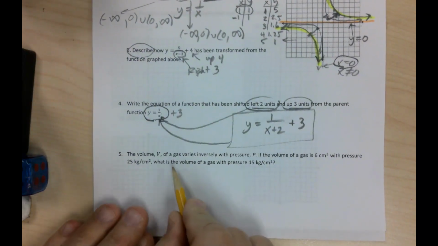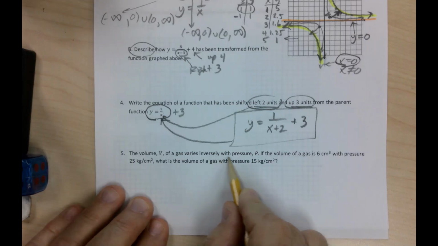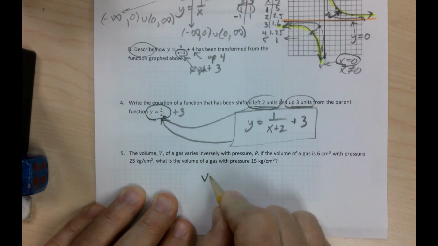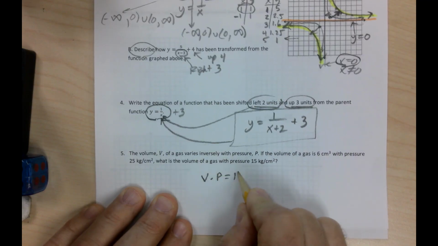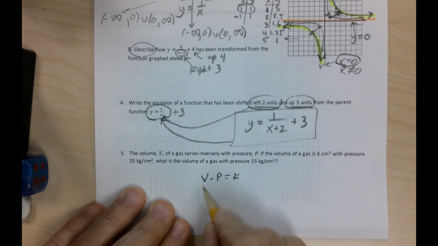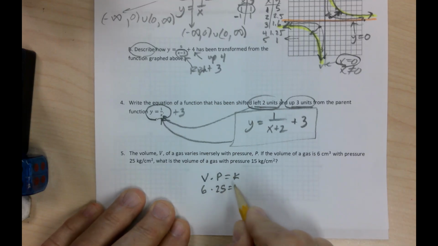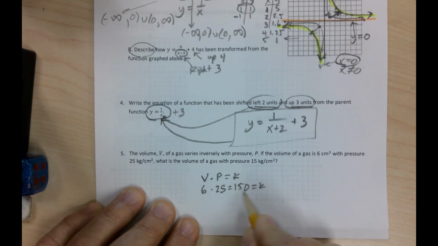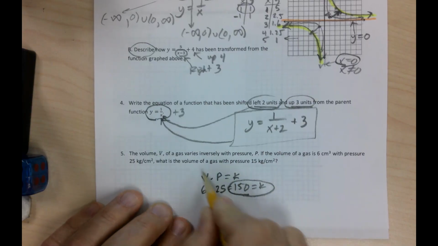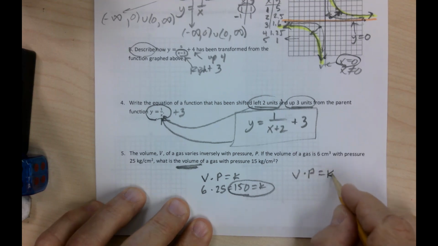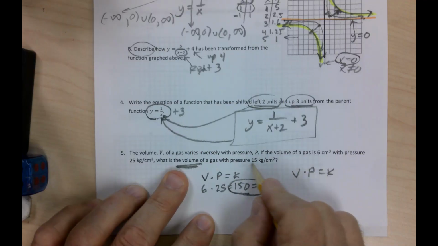All right, number 5. The volume of a gas varies inversely with pressure P. So that means V times P equals K. Now it says if the volume of the gas is 6 with the pressure 25, let's just find out what K is right now. That's 150. That's what equals K. That's the key to this whole problem. What is the volume of the gas with the pressure 15?